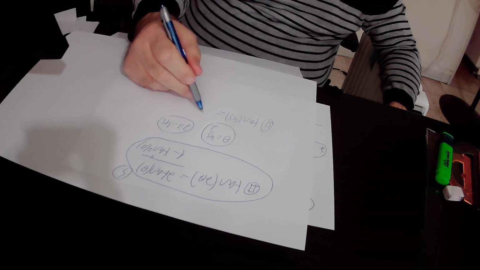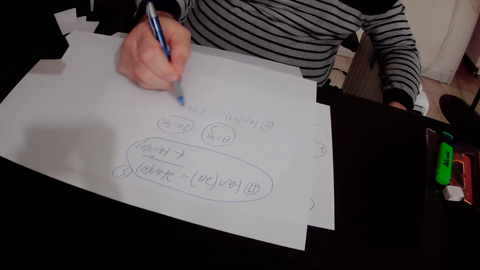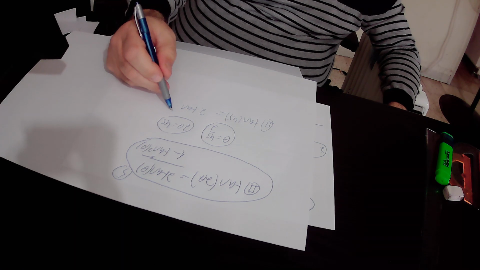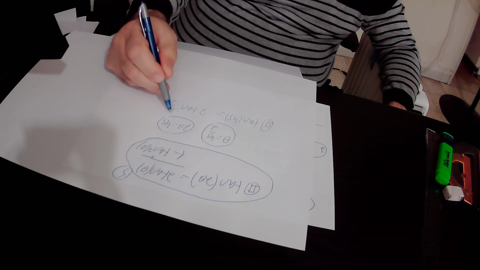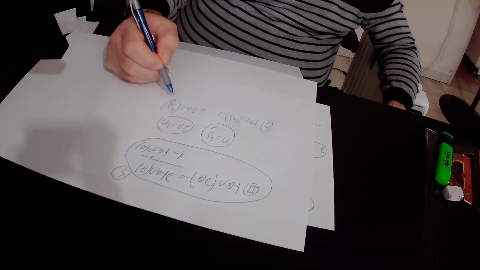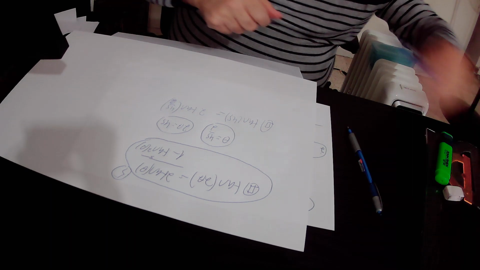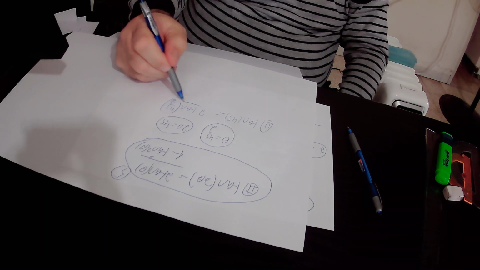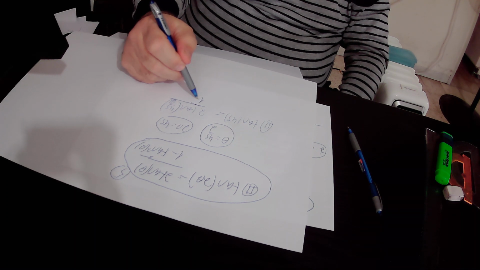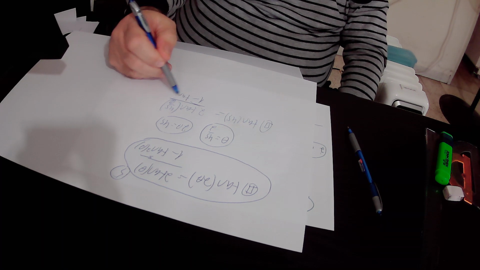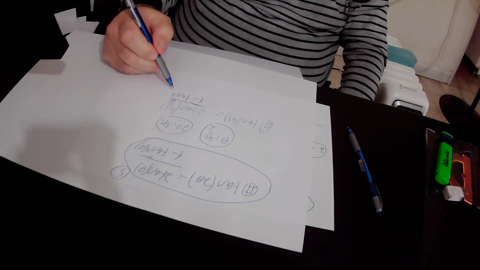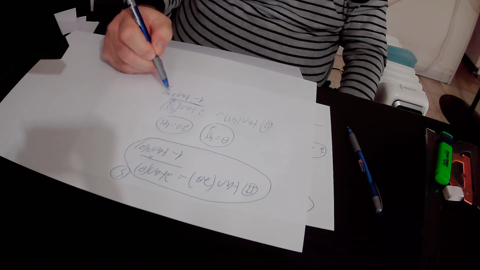equals 2 times tangent theta, where theta is 45 over 2 degrees according to our definition, over 1 minus tangent squared, where theta is 45 over 2 degrees.